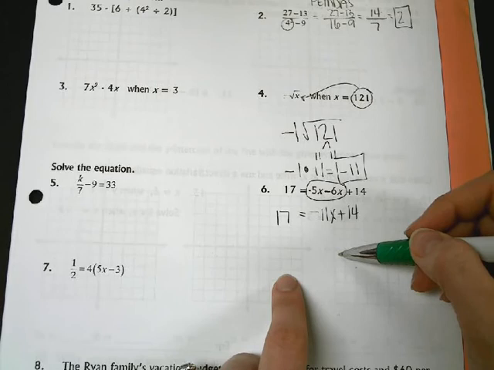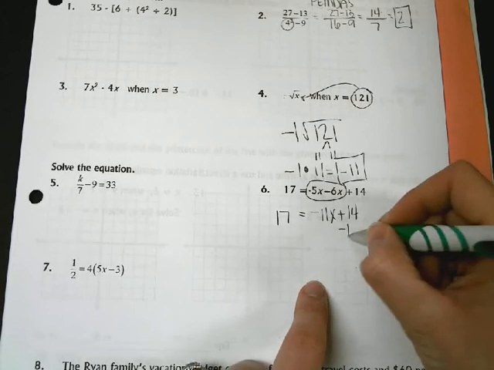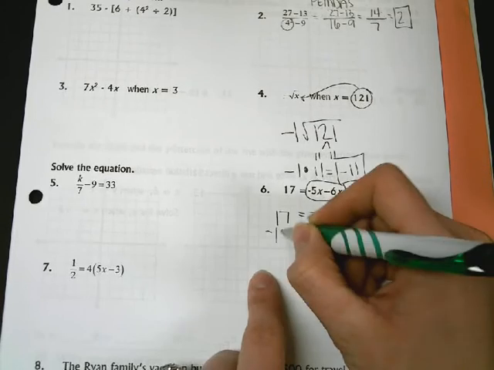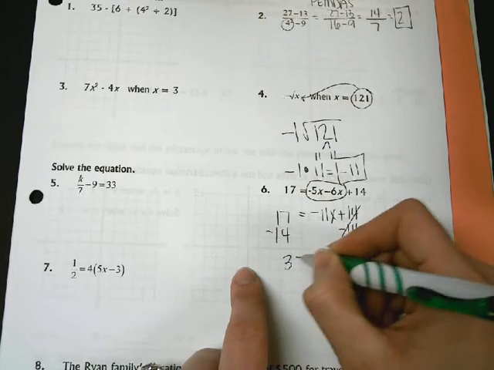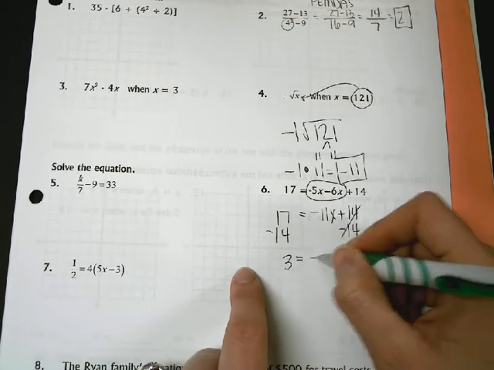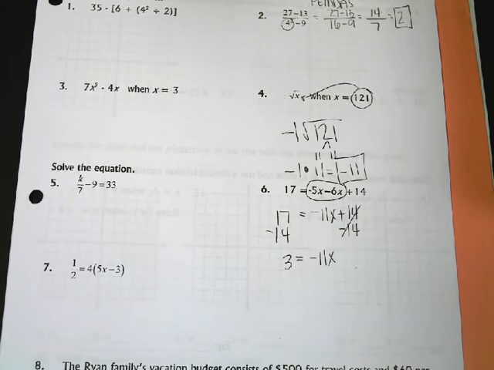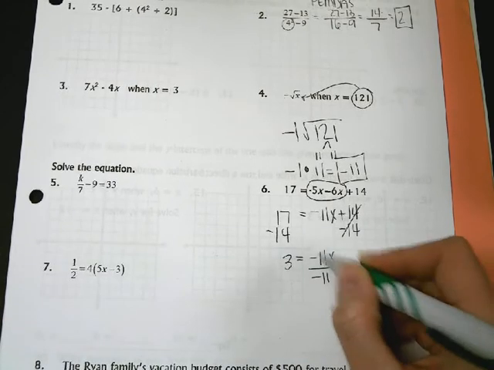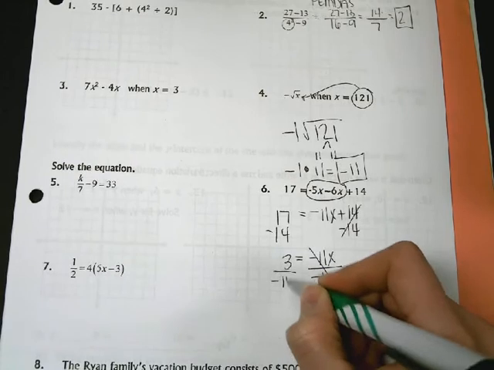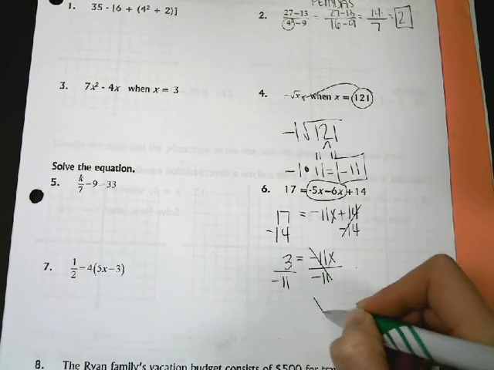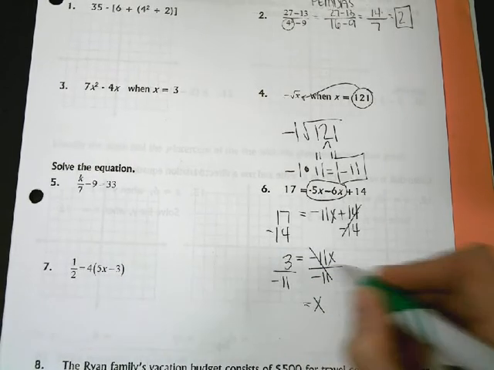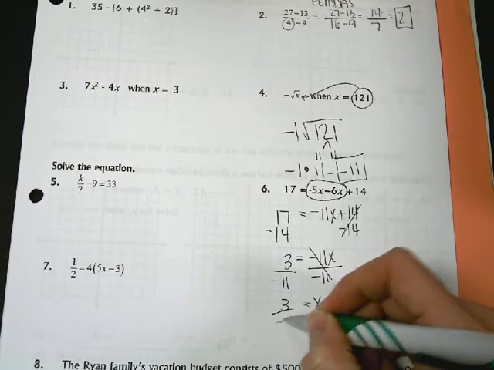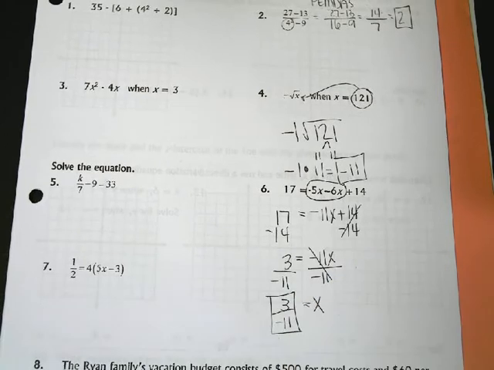So I'm going to subtract 14 from both sides to get 3 on the left equals that negative 11x. Then from there you want to divide by negative 11 on both sides. So you're left with x on one side equals 3 divided by negative 11. That's your final answer because that cannot be simplified any more than it already is.